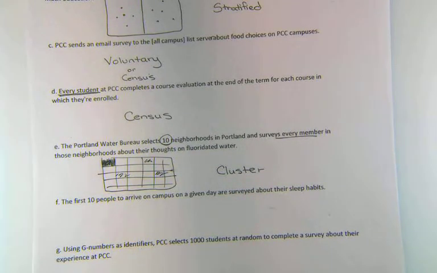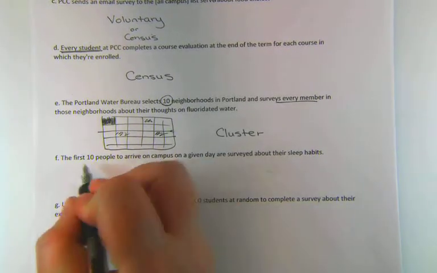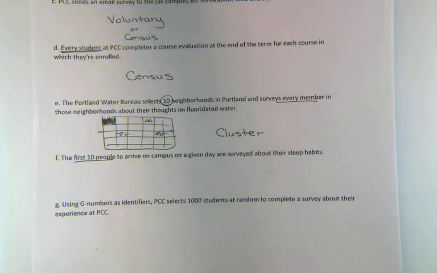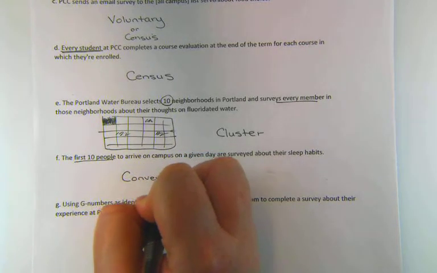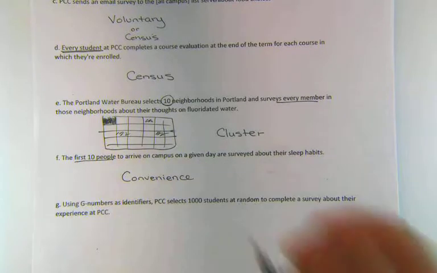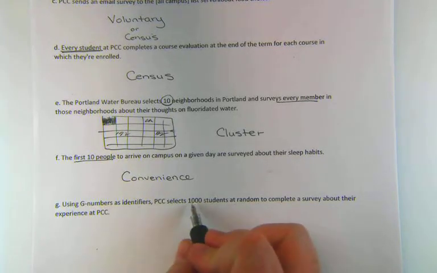So you could choose 1, 2, 3, 4, so on and so forth, until we had 10 neighborhoods shaded in. And they talked to every member in that neighborhood. So if they chose this neighborhood, they're talking to everyone that lives in that neighborhood. And this is our cluster sampling, where you break into the subgroups and then randomly talk to some of those groups. But the groups you do choose, you talk to everyone in there.